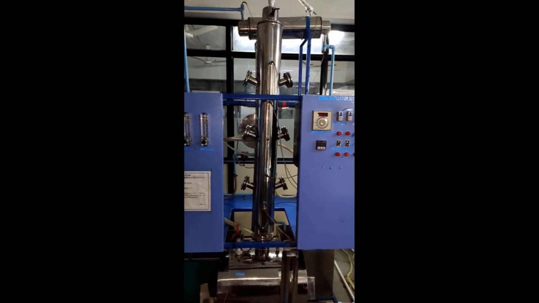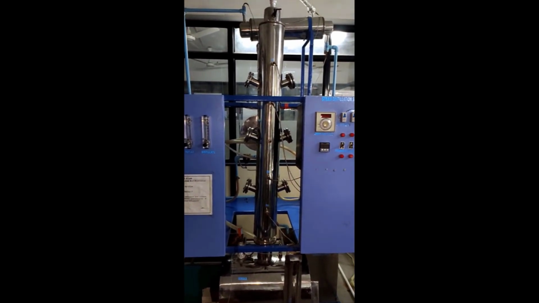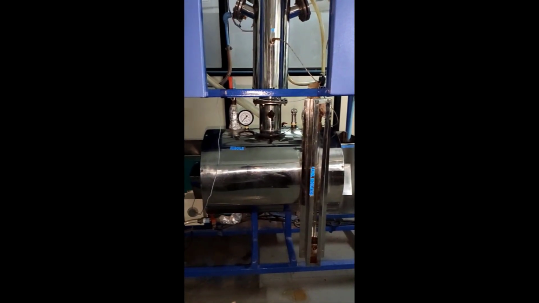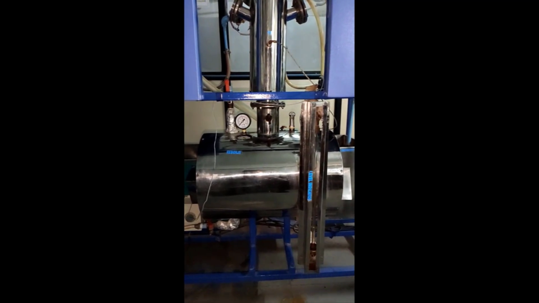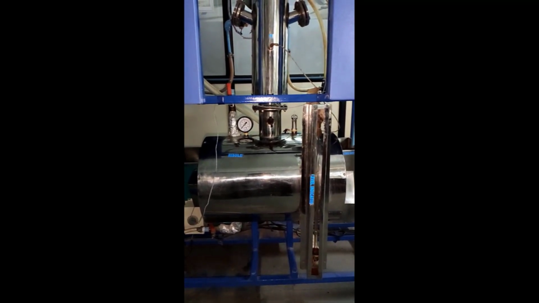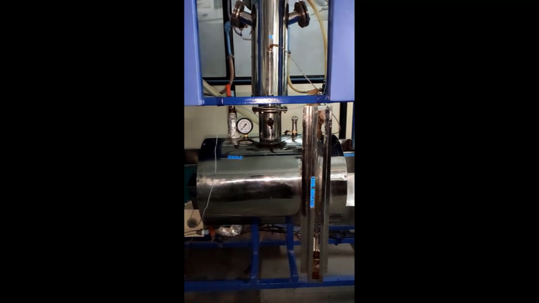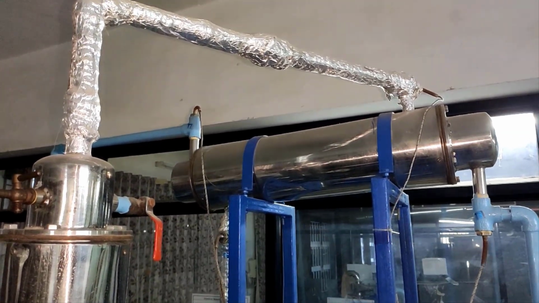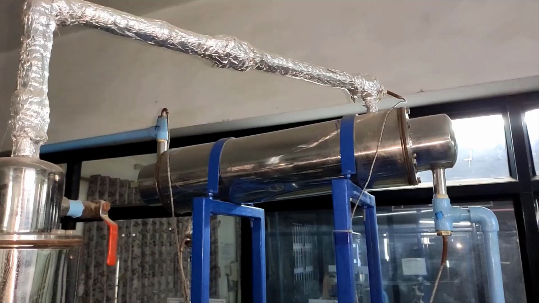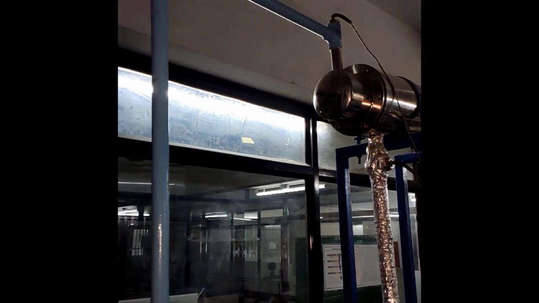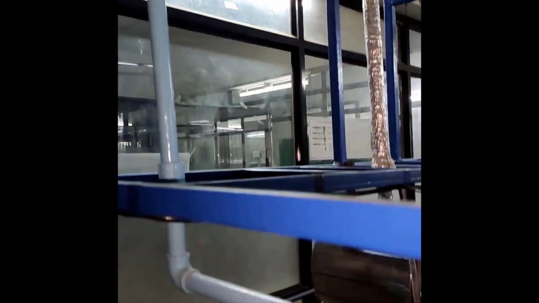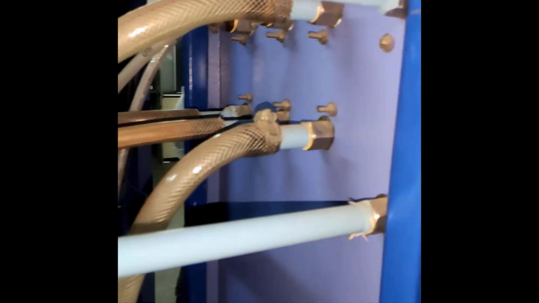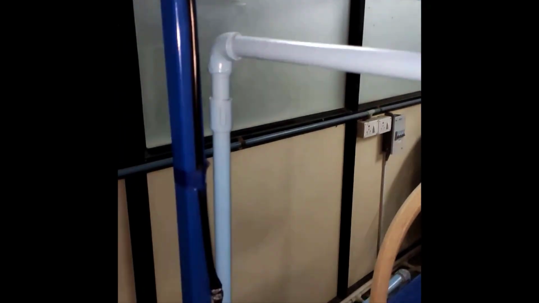Now here, when we feed the solution, it will flow through the packings, and it will flow down to this reboiler chamber. Then the vapors will be withdrawn from the top of the column to the condenser, and through the condenser it will be collected into this reflux drum.